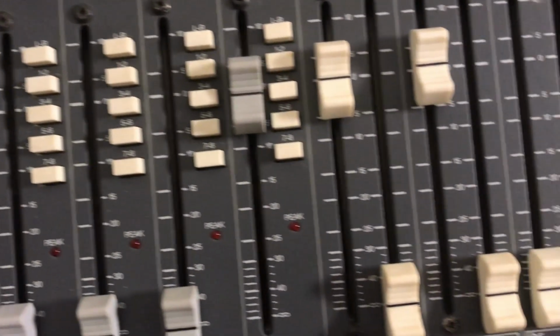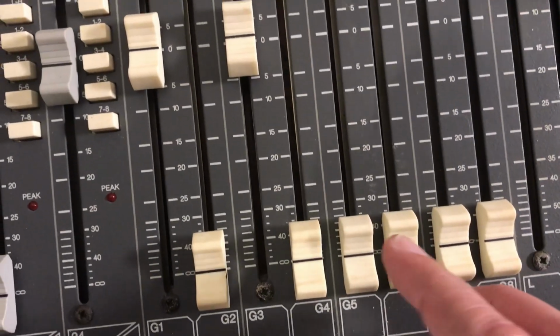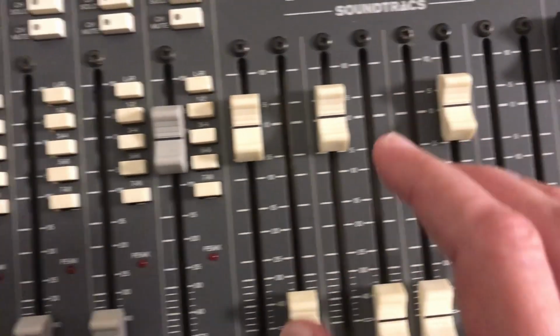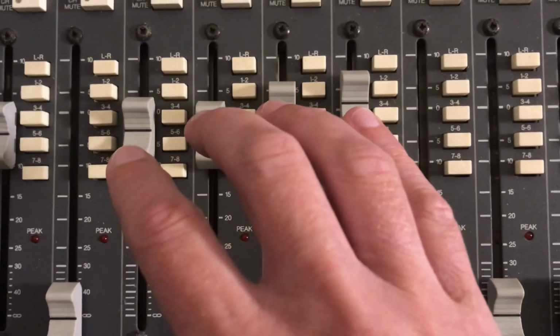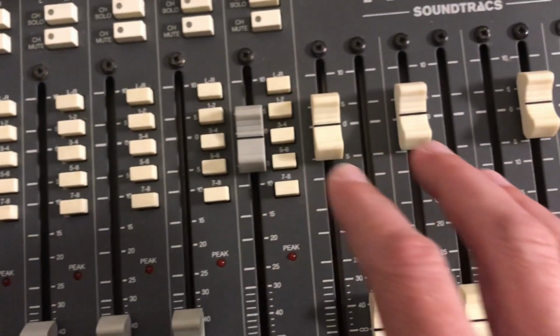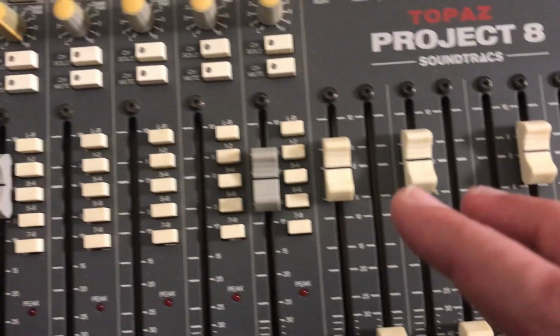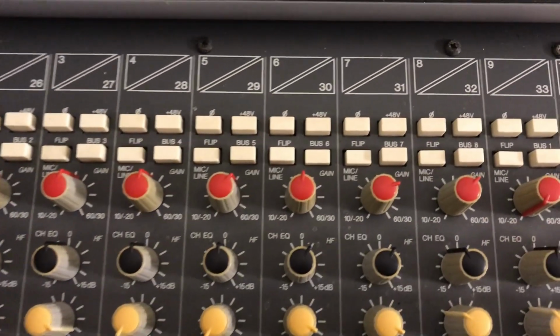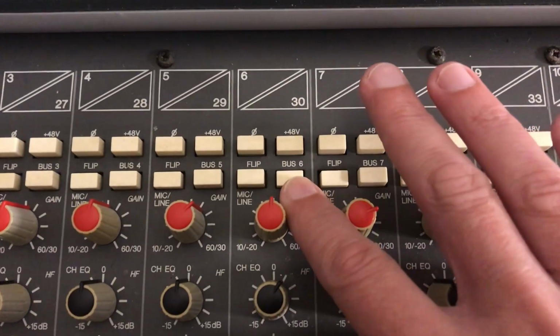So I just need to make sure over here in my submaster section that I have channel 6 turned up. So now these 4 channels are combined and being sent over to bus number 6, but the output of bus number 6 is now the tape output of channel 6 because I've pressed the bus 6 button at the top of that channel.